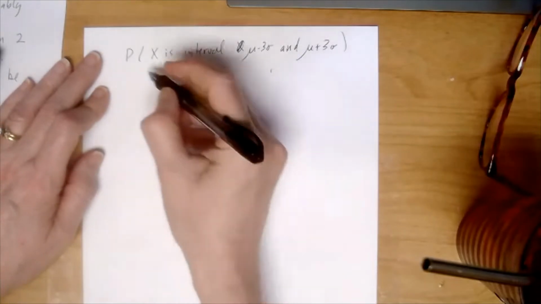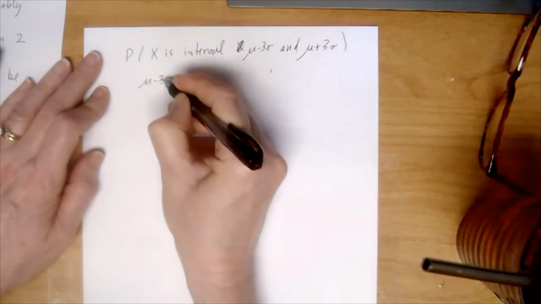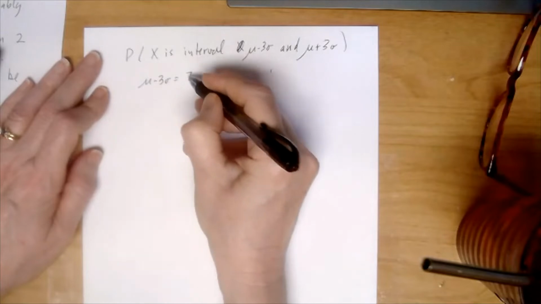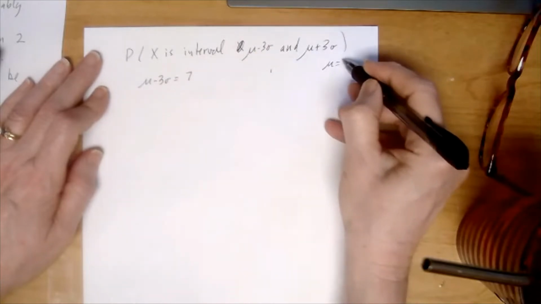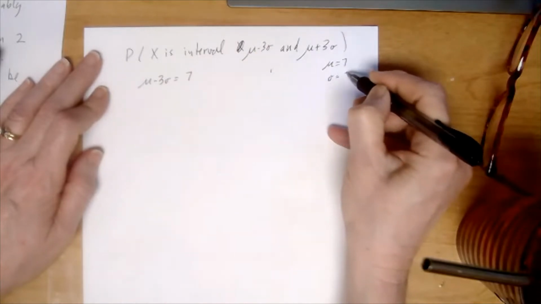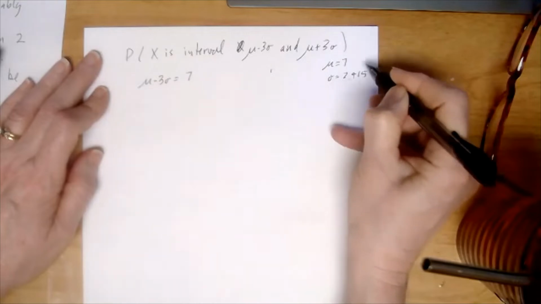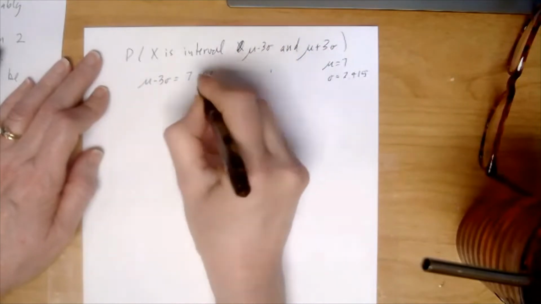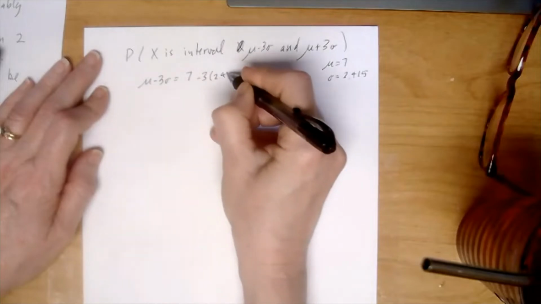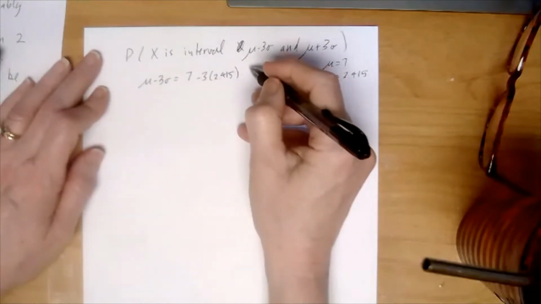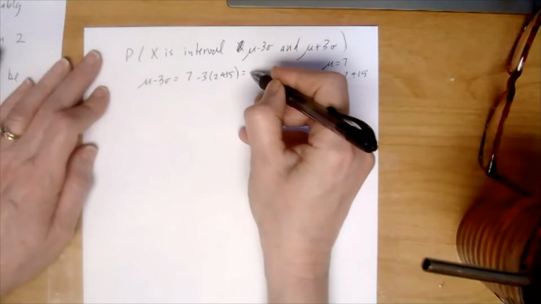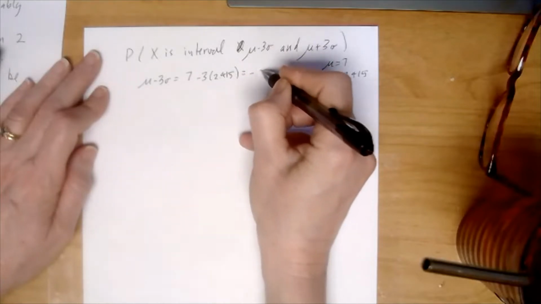So mu minus 3 standard deviations, right? The mean was 7. We call mu is 7. Sigma is 2.415. So it's going to be 7 minus 3 times 2.415, and that equals negative 0.245.